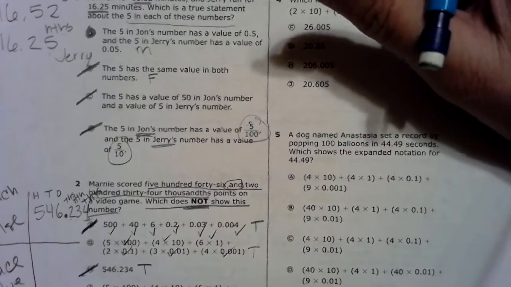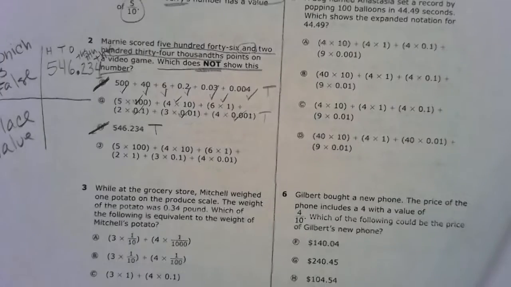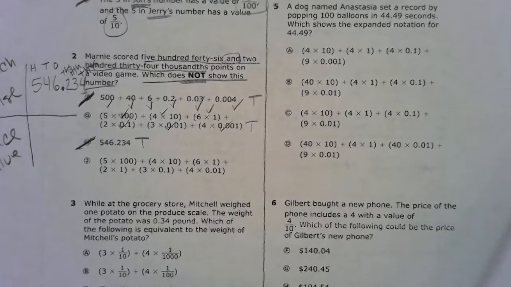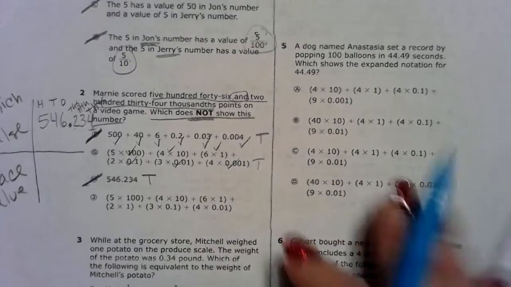Pause, I have a kid calling. Believe it or not, it was Elizabeth wanting money. I know, strange. All right, so here we go.